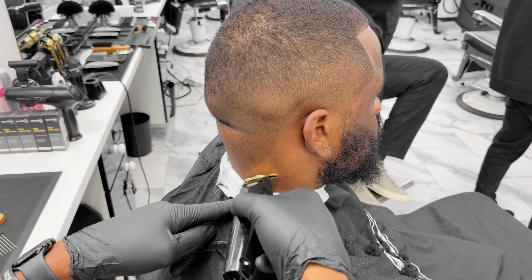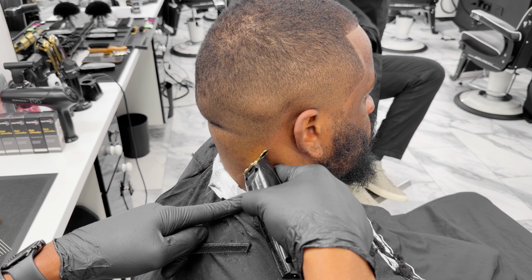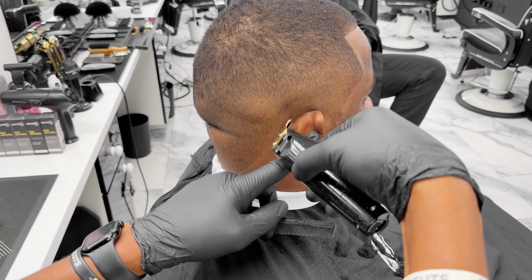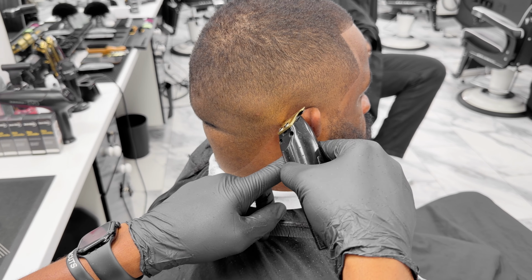The key is to make sure, like any shape up, you start in one place and you go up or down in a straight line. And look at that. We've caught some hair. It's made you see more of the hair that you couldn't see before because it was so shallow. You couldn't see it until we brought some definition to it. And that's why it's called a shallow fade.